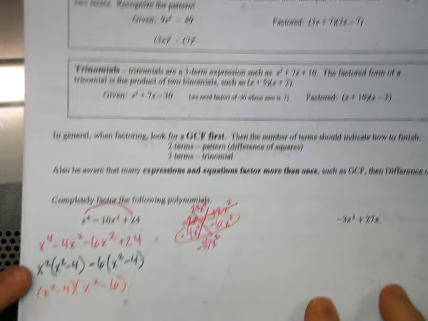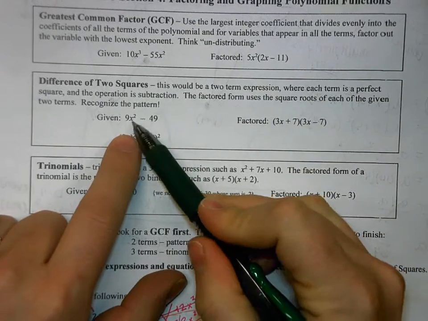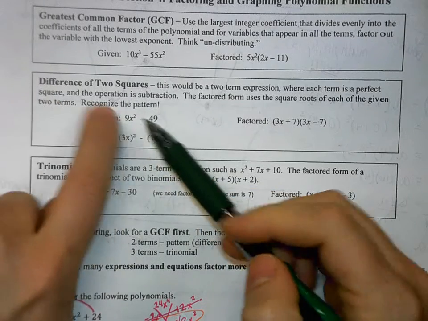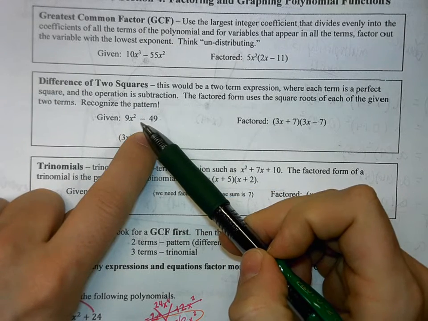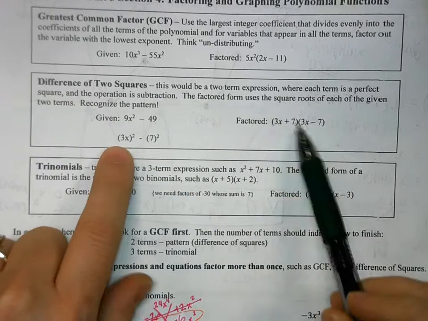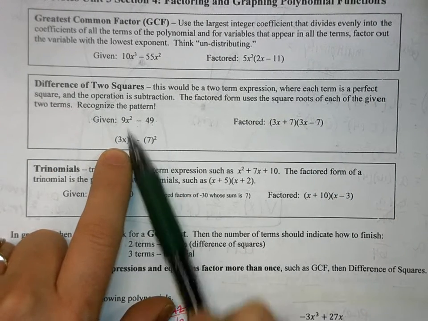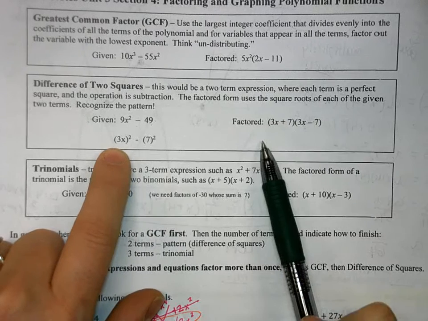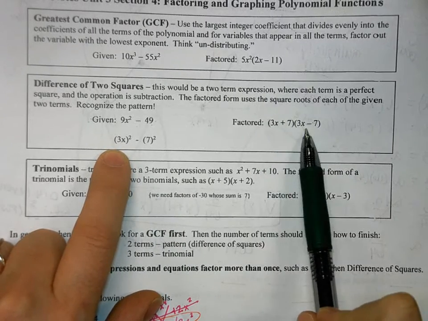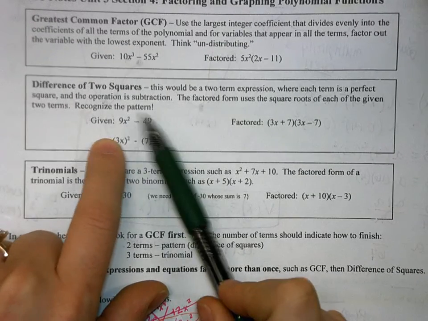So let's go up to the top just to remember our difference of squares. If we have a perfect square minus a perfect square, that is the difference of two squares. So difference has to be subtraction, and they have to be two perfect squares. And that's going to leave me with two binomials at the end when I factor. One of them addition, one of them subtraction. But each of them has the square root of each of our terms.